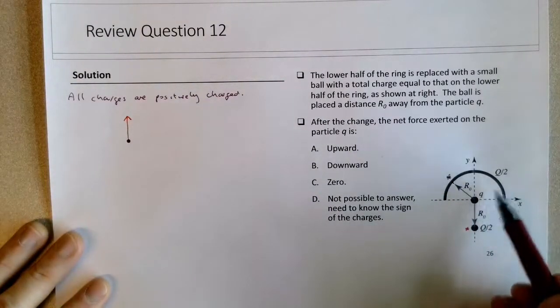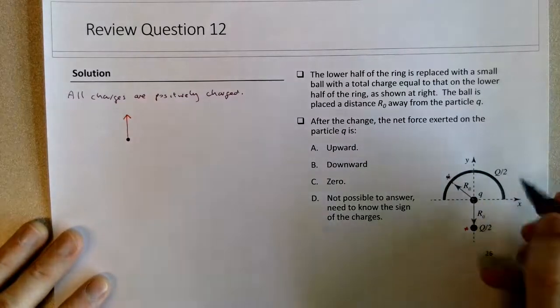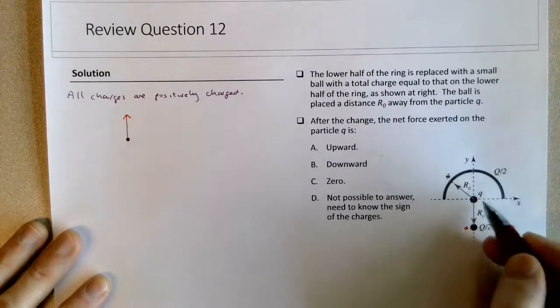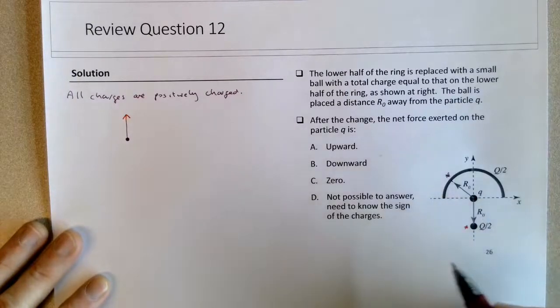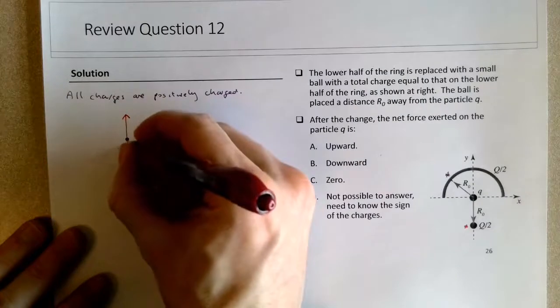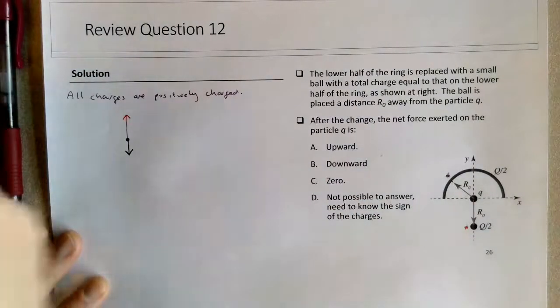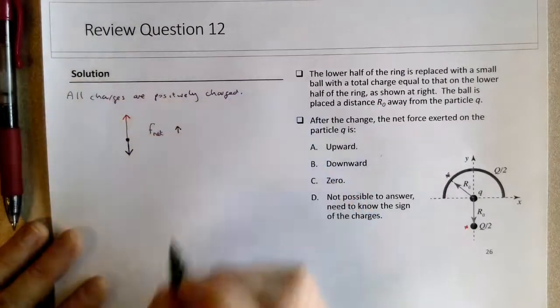Again, the total charge is the same, but if we did a vector sum of all the force exerted by the charge in the ring, the cancellation of the x components and only the summing of the y components would lead to a smaller force. So I'll draw a smaller force here. In this case, the F net would be in the upward direction.